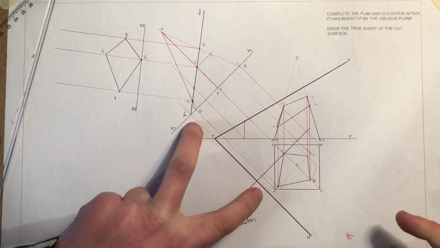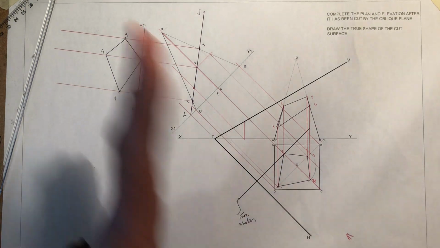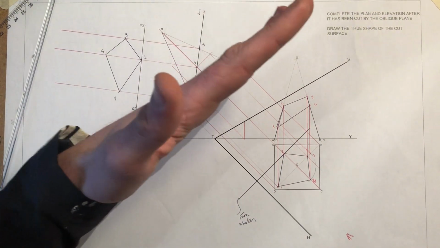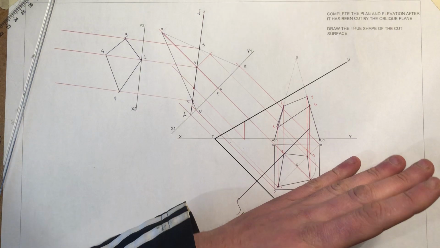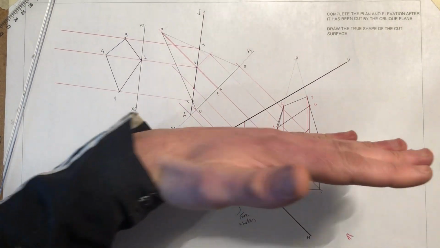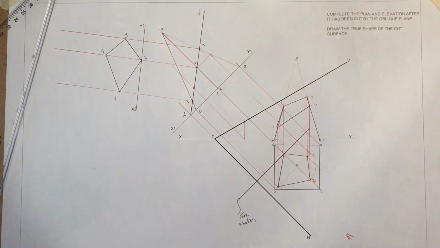So it's the distance from the X1, Y1 back to the previous view. So if it's an X2, Y2, it's from the X1, Y1 back to the previous view. Or if it's from an X1, Y1, it's the XY back to the previous view. Okay. Any questions? Let me know.